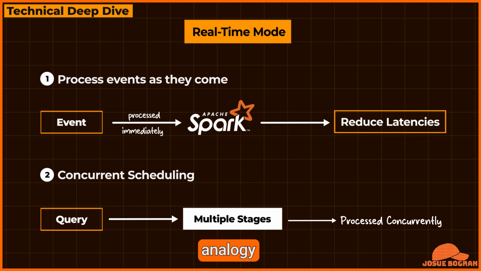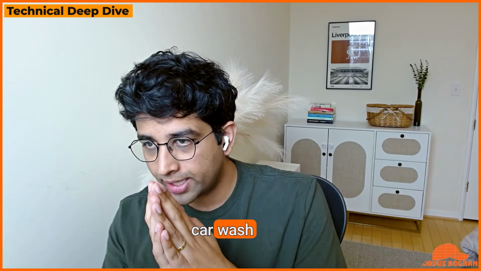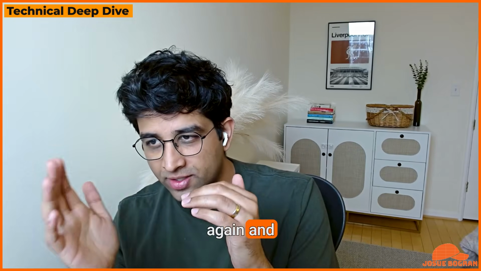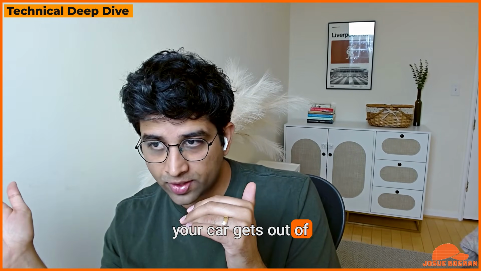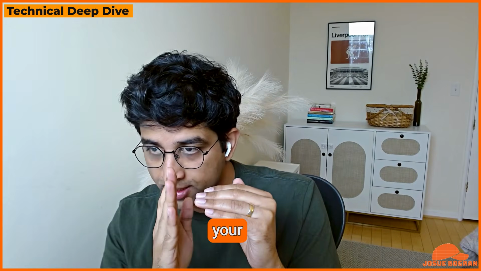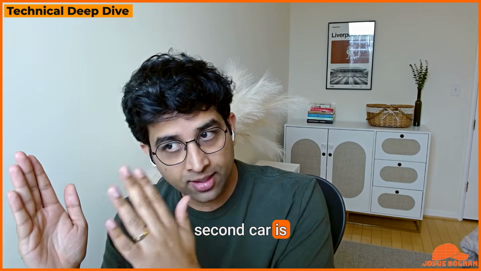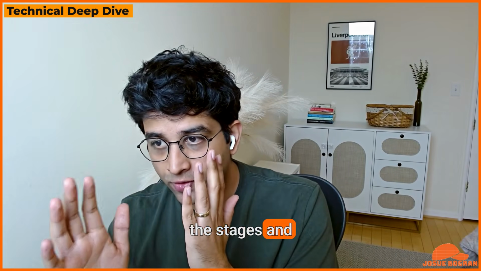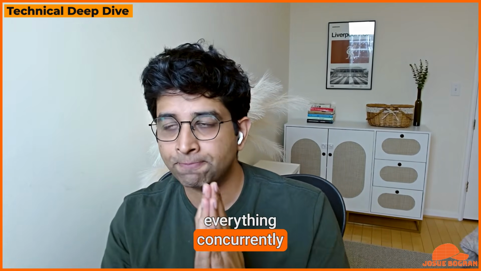The right analogy for this would be a car wash. Let's say your car goes in, first it gets rinsed, then it gets soaped, then it gets rinsed again, and then it gets dried, and then it gets out of the car wash. It's only once your car gets out of the car wash that the second car comes in and starts the process. This is how micro-batch mode used to operate. With real-time mode, we made this into a conveyor line, a true assembly conveyor line. Once your car goes through the first station, the first station is available for the second car to go. So you're optimizing the scheduling of the stages and really running everything concurrently.